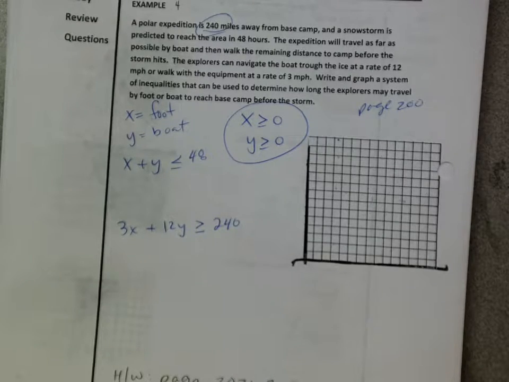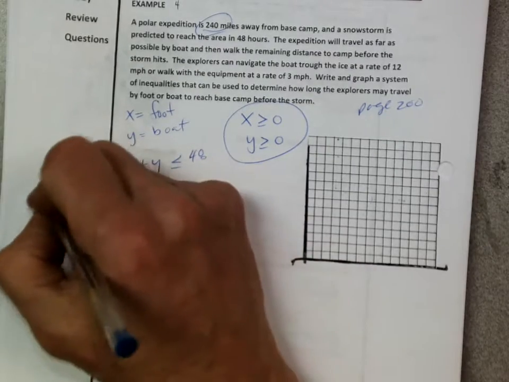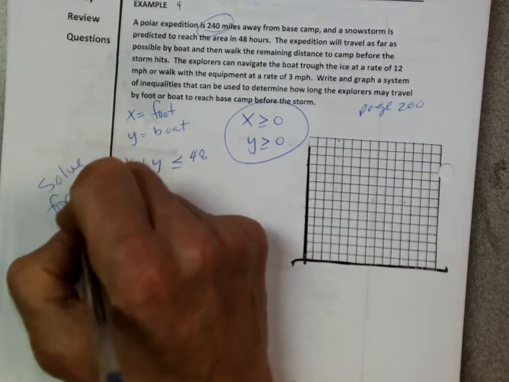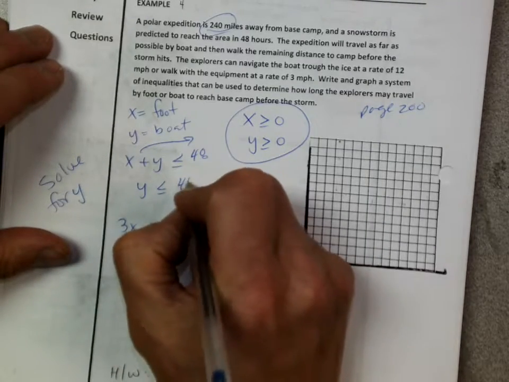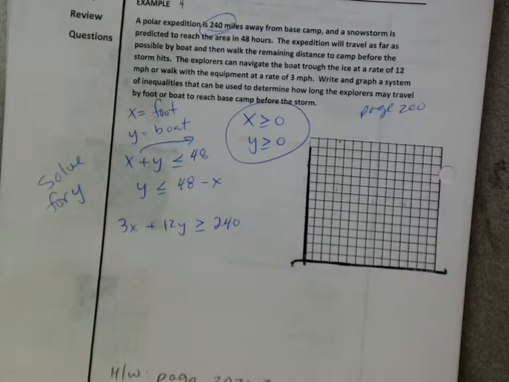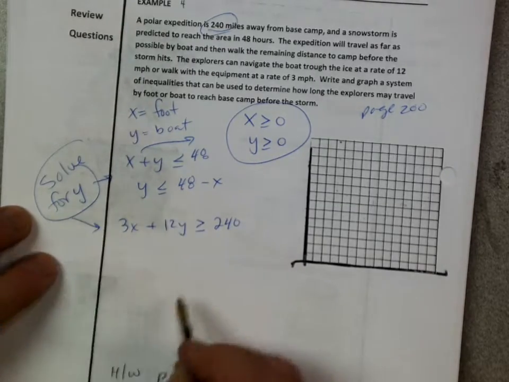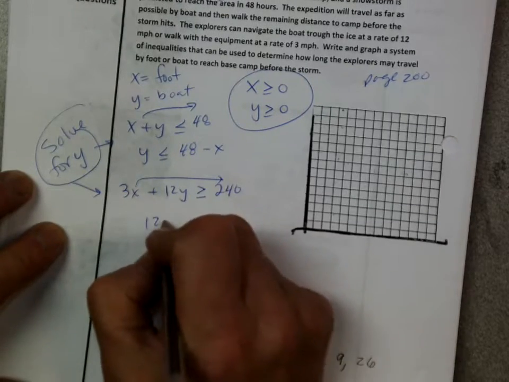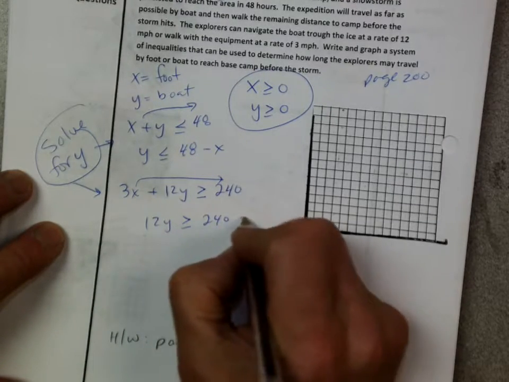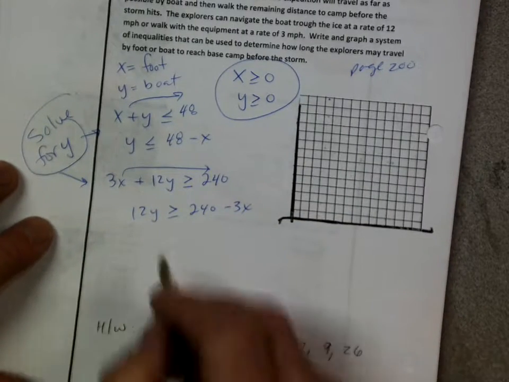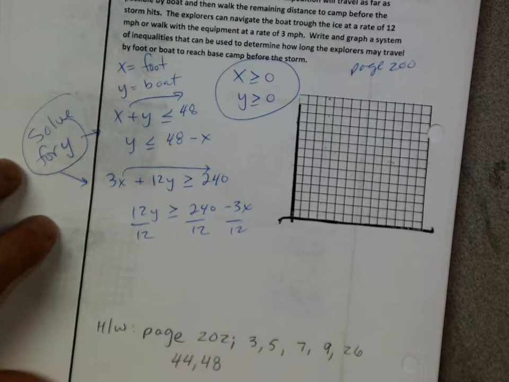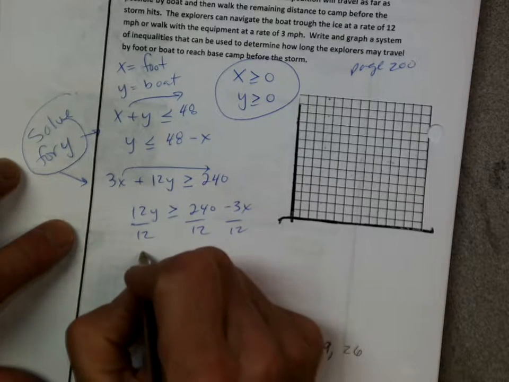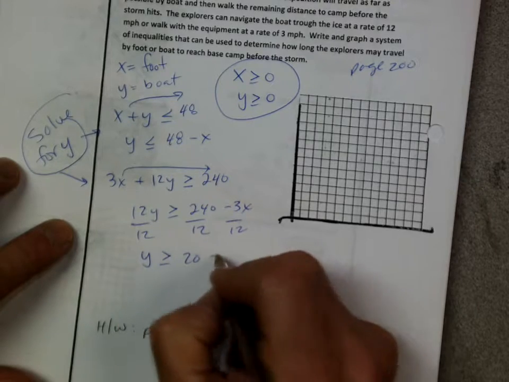So let's see what we're going to do. So first of all, let's solve for y on this one. Solve for y. So I'm going to bring the x over, okay? y is less than or equal to 48 minus x. And let's solve for y in this one. Let's bring over the 3x. Get a 12y is greater than or equal to 240 minus 3x, right? Divide by 12. Should be 20, I'll bet, huh? It's got to be 20. 240 divided by 12. Of course, it's 20. I don't need a calculator. y is greater than or equal to 20 minus 1/4 x.